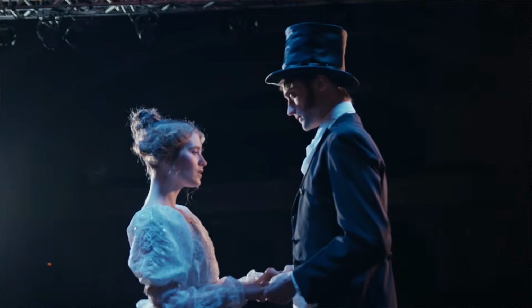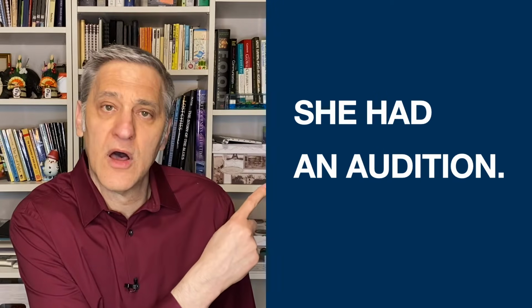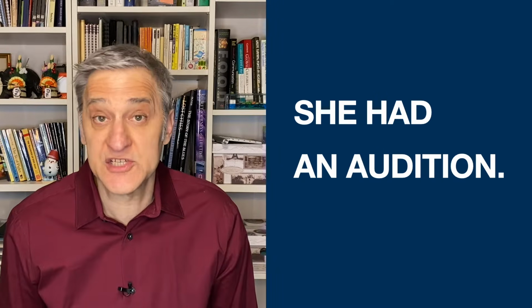Another word that uses AUDi would be audition. Audition. And this means when someone tries to get a part in a play or a movie, they go in for a trial and they have an audition. So an example sentence could be, she had an audition for a movie. She had an audition.